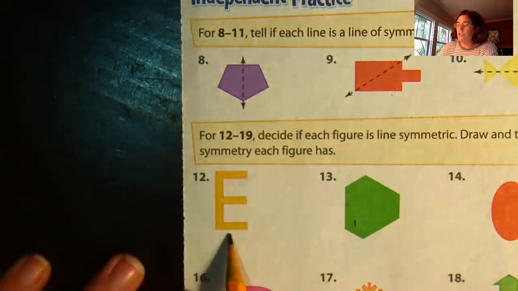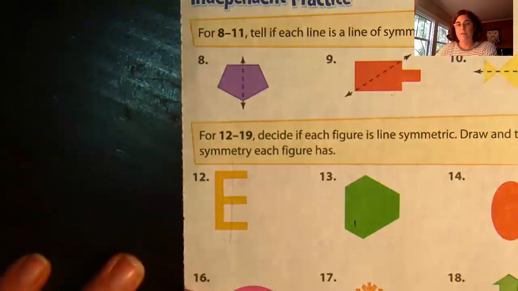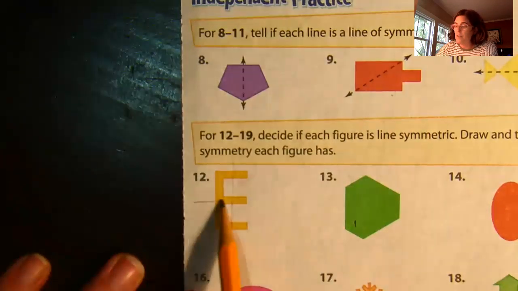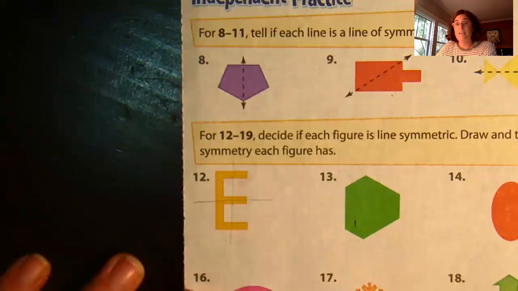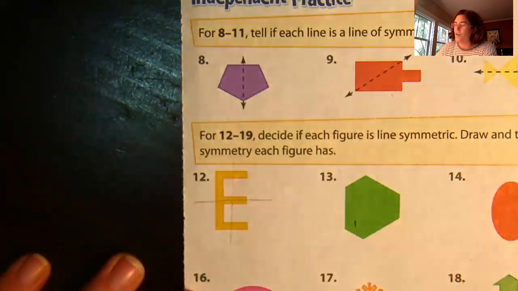All right, so let's take a look at number 12. Letters are always fun to do symmetrical problems with. So let's see. Is this figure line symmetric? And remember, that just means, can it be folded in half and both sides are exactly the same? So I would use my pencil and I would draw. Can I draw a line this way and they're both the same? Nope. Can I draw a line this way and they're both the same? Yes, I can. I can draw a straight line horizontally through the center of a capital E, and the top and the bottom are the same.